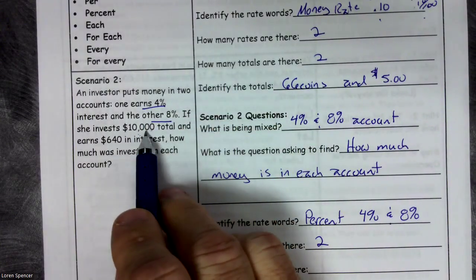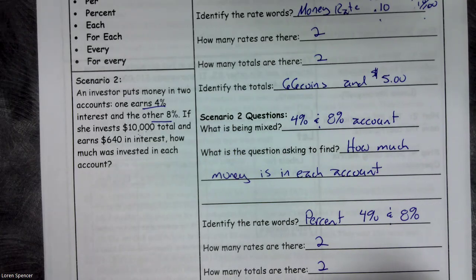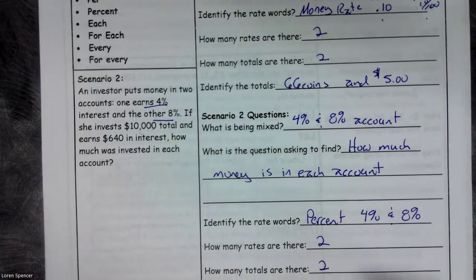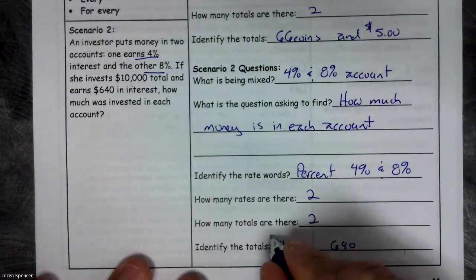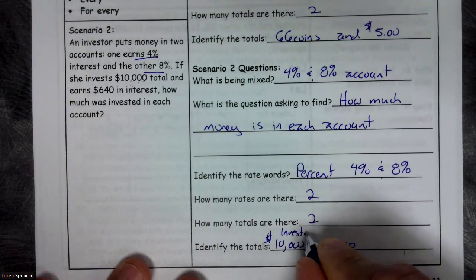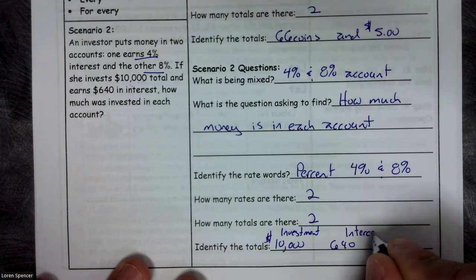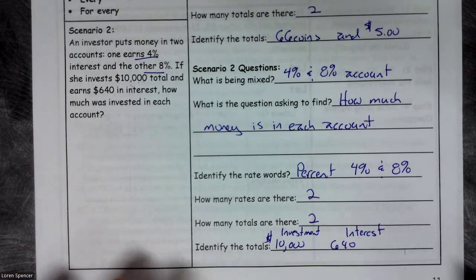Now we notice you invest a total and earn 640. So in this case, we have two totals, and our totals are the initial investment, the 10,000, and then 640 in interest. This is the investment, and this is the interest. Okay.